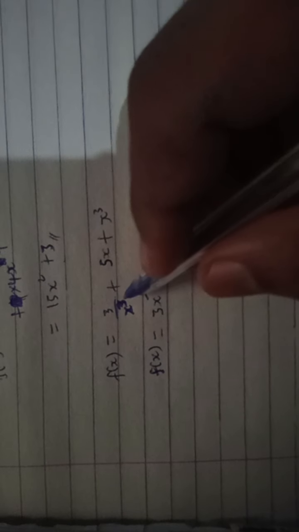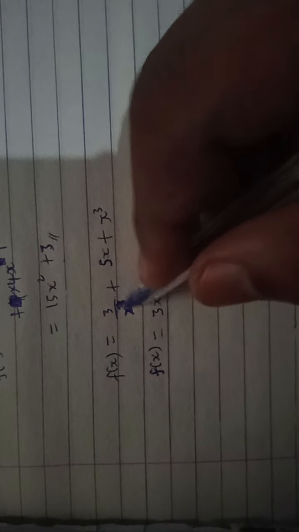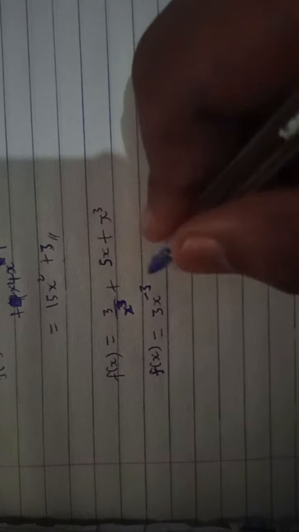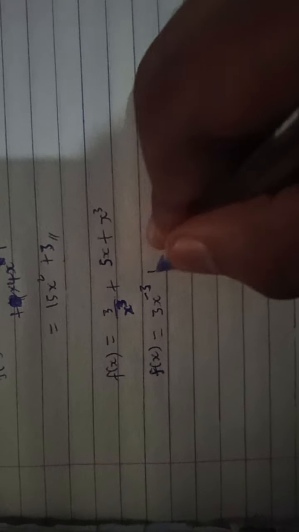And if it has a negative exponent and you bring it on top, it will have a positive exponent. So that's how we do it. And then plus 5x. You have to use indices knowledge here as well. Plus x cube. Someone will say we should add this to this. Notice that they are not the same, guys. We can't add them.